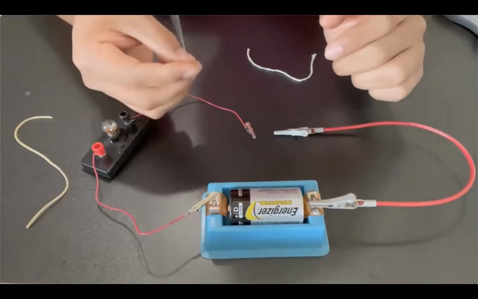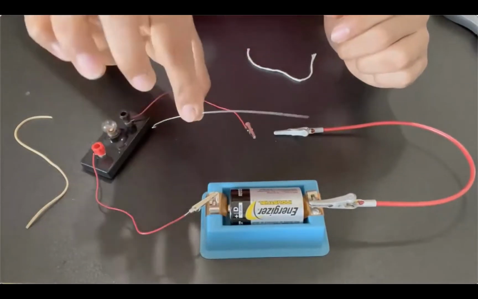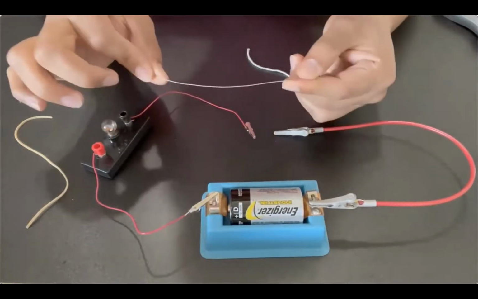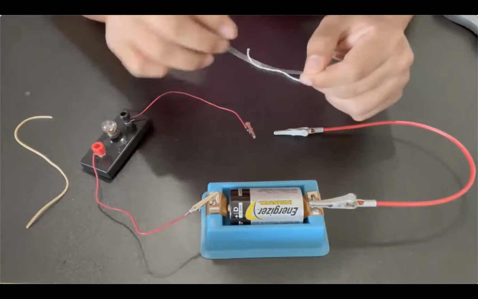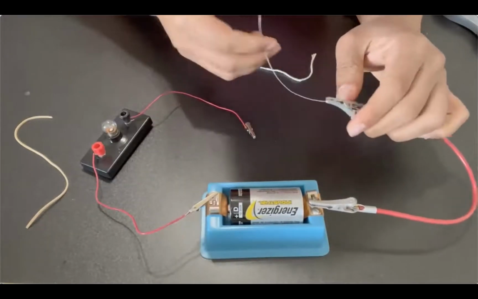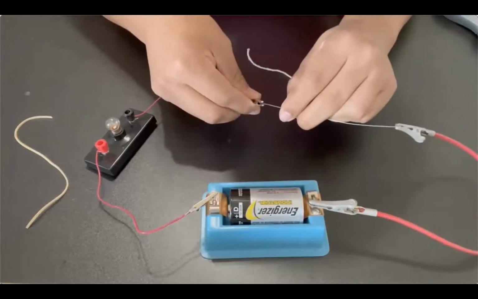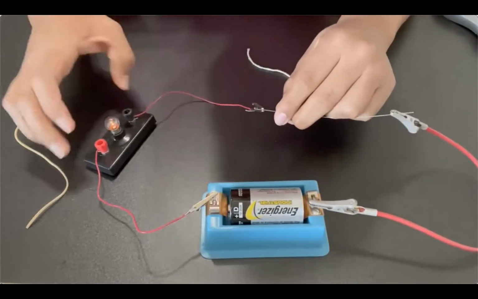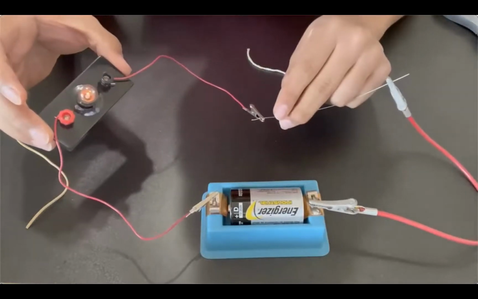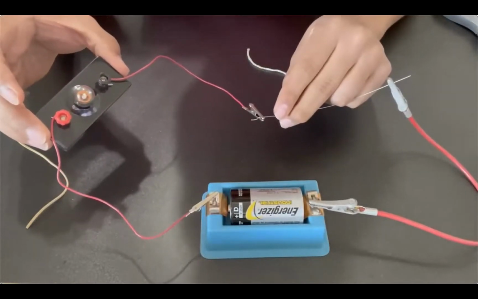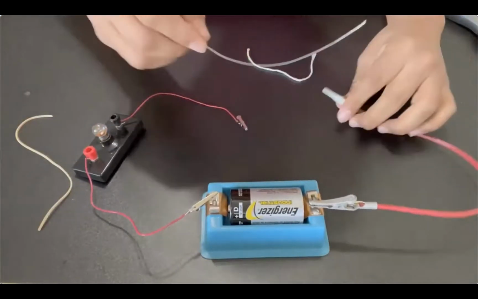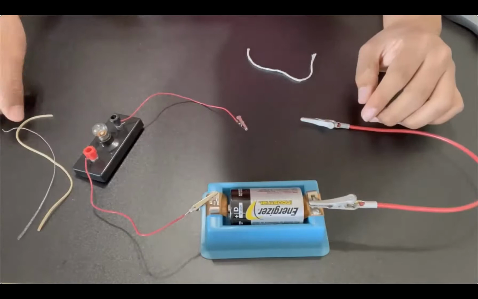All right, let's try the metal wire. What do you guys think? Conductor or insulator? We'll see. All right, so let's hook this up to this end. Let's hook this up to this end. There we go. You guys see that light? It turned on. So this piece of wire is a good conductor of electricity. So let's put this off to the side.